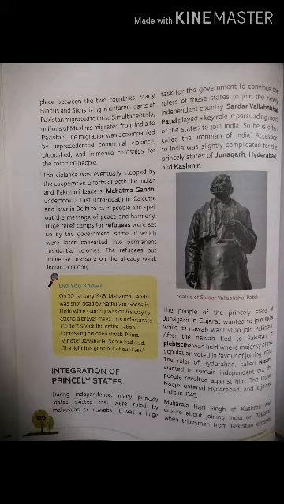He was the main lead and motivated all the kings, nawabs and maharajas to assist and help the government in shaping India into a dominant country. So he is often called the Iron Man of India. Underline this line. Accession to India was slightly complicated for the princely states of Junagadh, Hyderabad, and Kashmir.